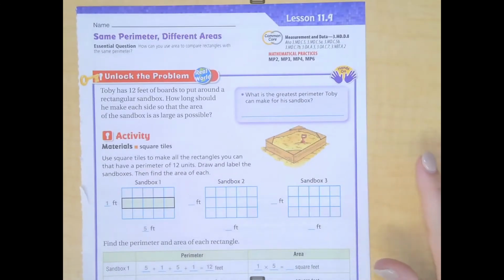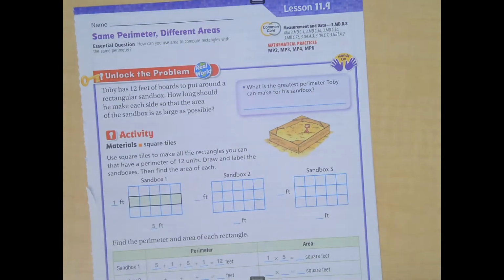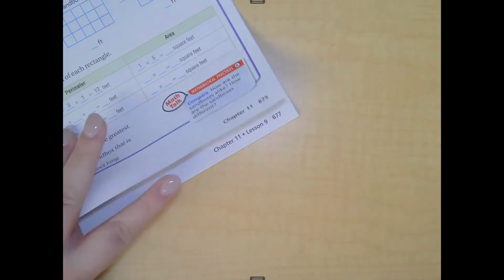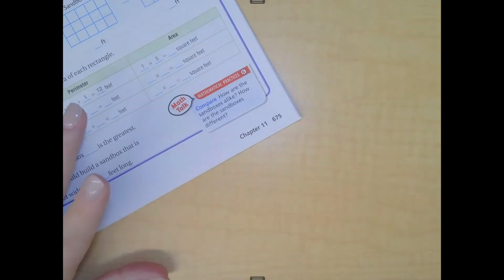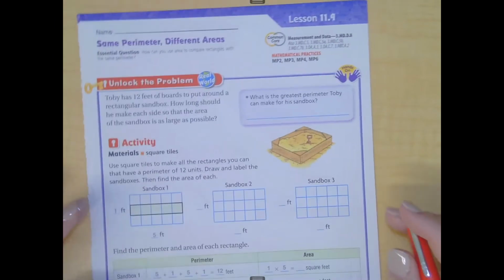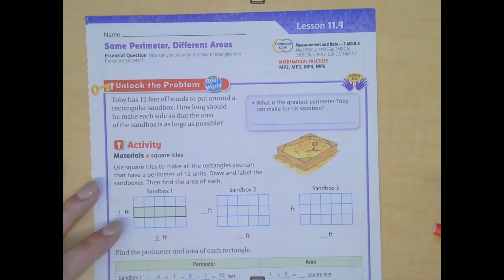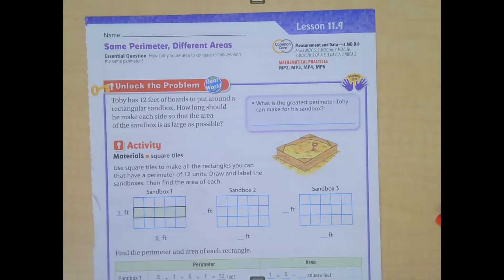Good morning, class. Today we are working on lesson 11.9 out of your GoMath textbook. If you haven't already, please tear out pages 675 and 677 from your GoMath textbook and follow along. Today's lesson is on same perimeter, different areas. So the essential question is, how can you use area to compare rectangles with the same perimeter?